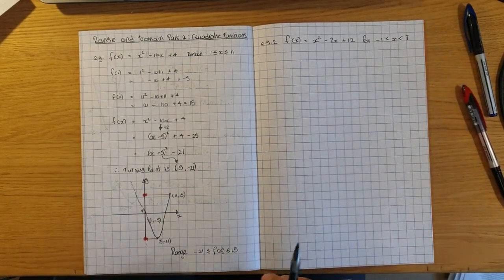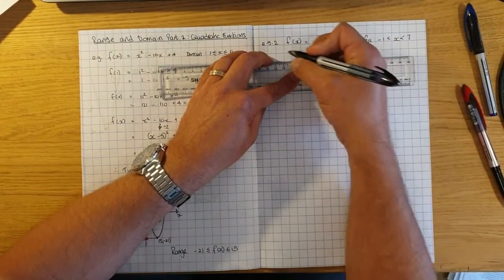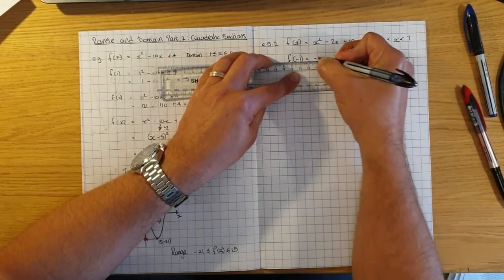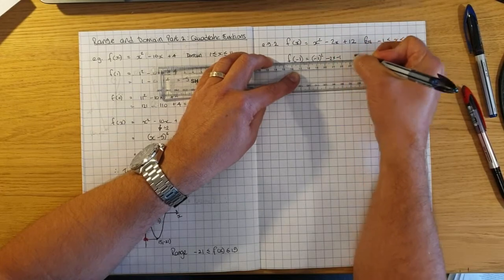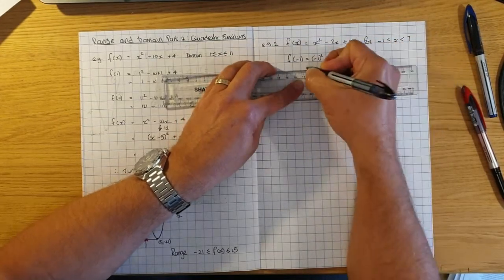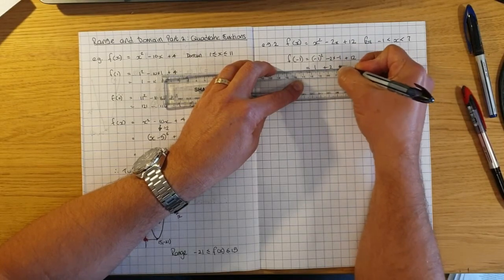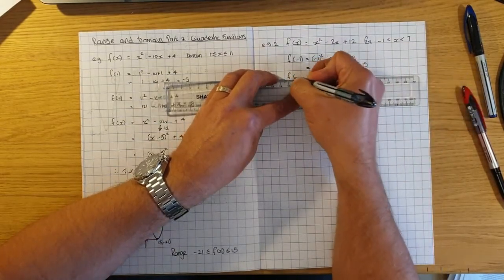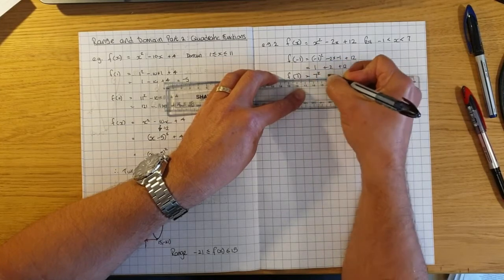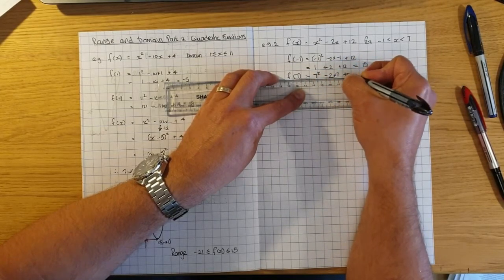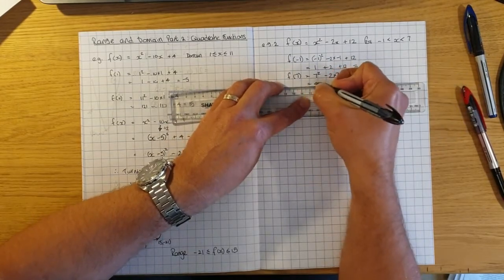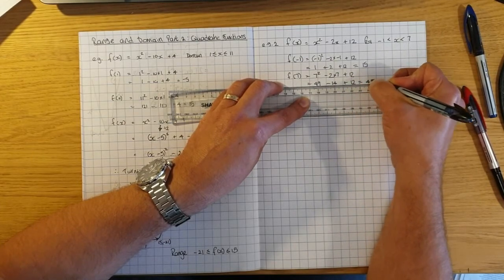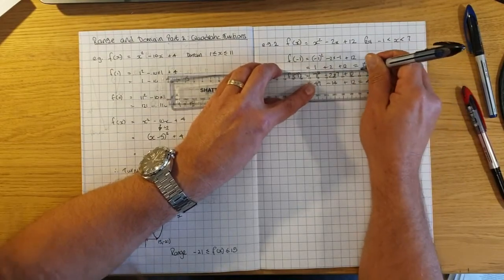Okay, let's assume you're back then, and we'll have a go at this one. So the first thing to do is to try f of minus 1. Well, f of minus 1 would be minus 1 all squared minus 2 times minus 1 plus 12. This is going to be equal to 1 plus 2 plus 12, which is 15. We're then going to try f of 7. f of 7 is going to be 7 squared minus 2 times 7 plus 12. 7 squared is 49. Minus 14 plus 12, that would give me 47. So I've got my two values in here that I'm going to need.